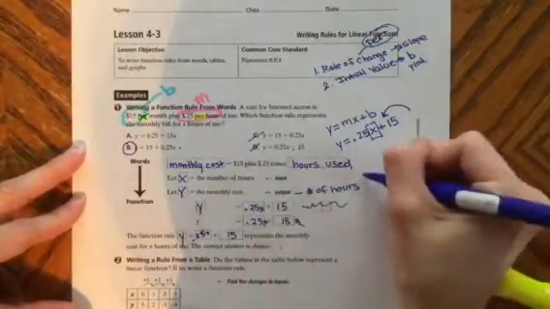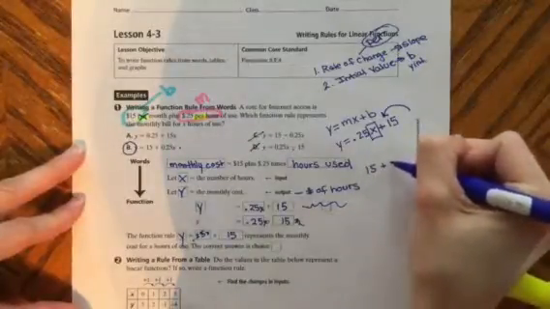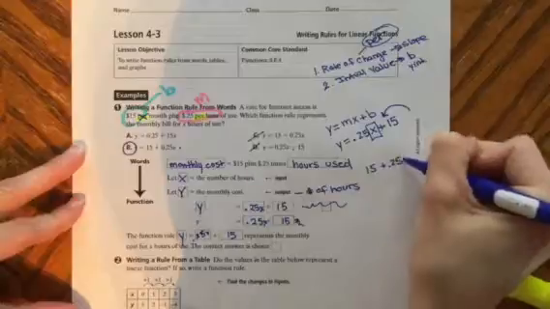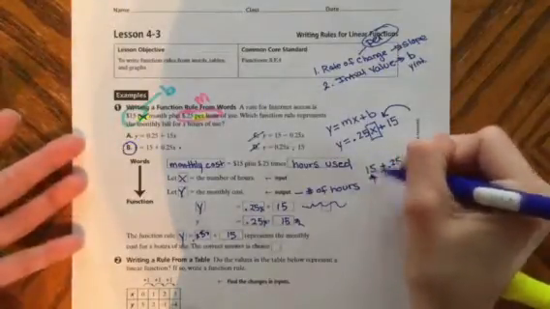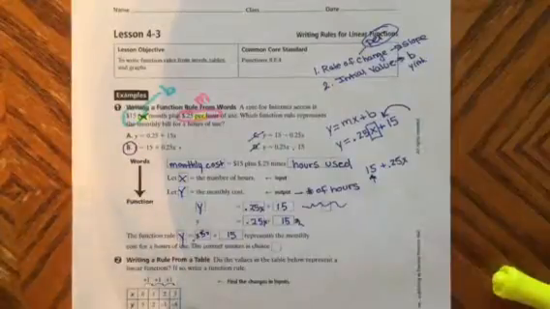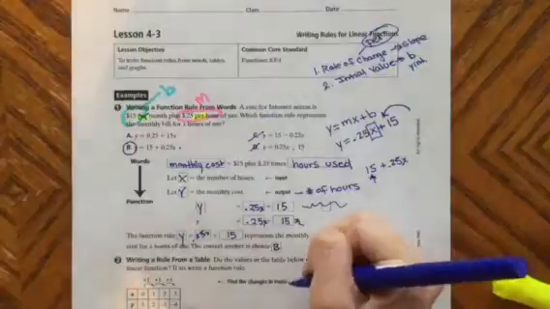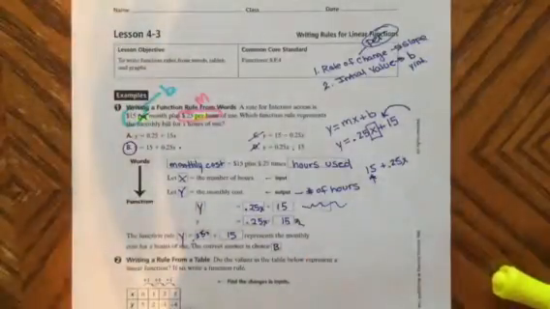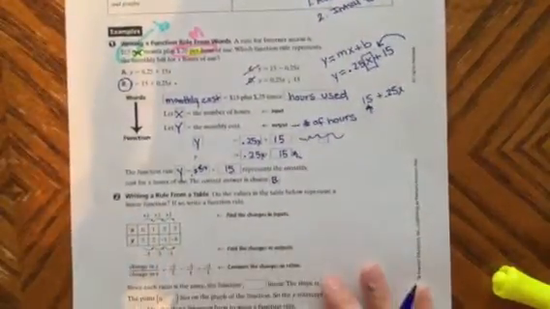Well, we're going to pay $15 plus our 0.25 per hour. So they put this here because this is our initial value. I like keeping it in the order that y equals mx plus b has it. All right, so the best choice, again, as we said, was B. And that's how you come up with it from words. All right, let's move on. Bear with me for 1 second.